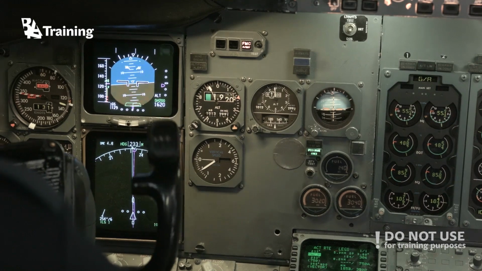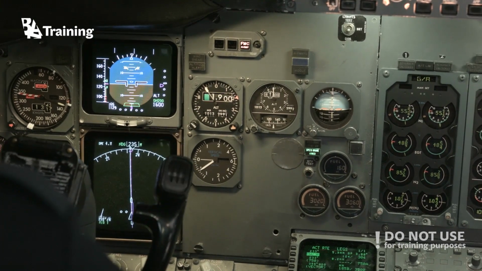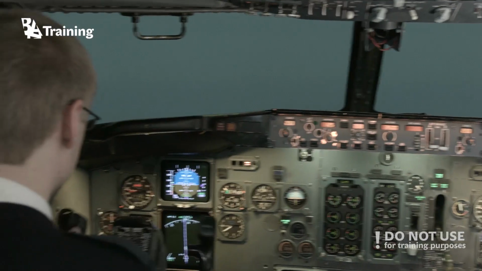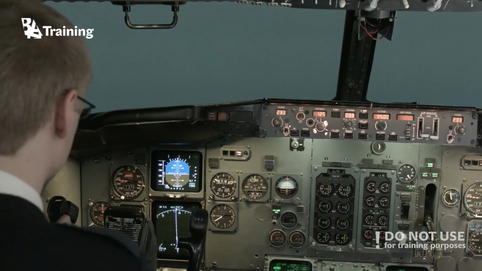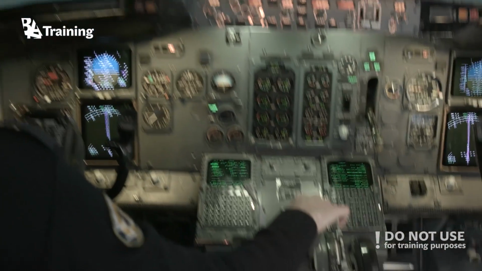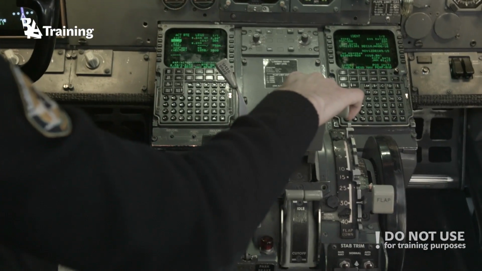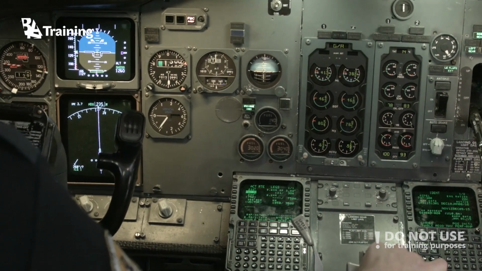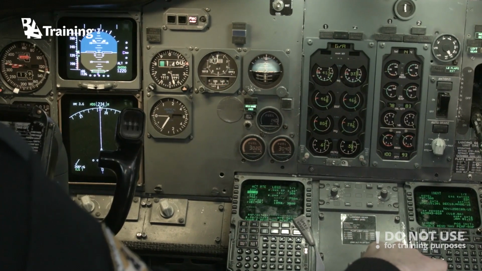The minimums will be 200 feet above the ground level. And the closer we get to the runway, the more sensitive the needles will be.